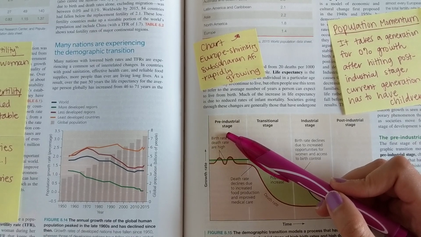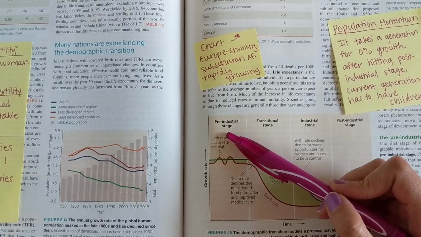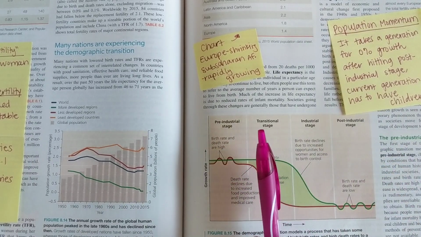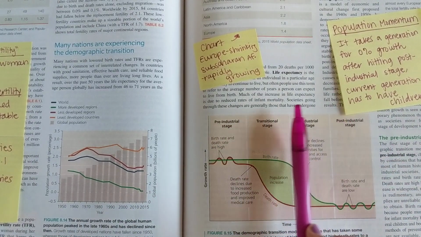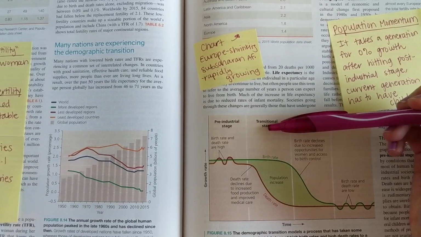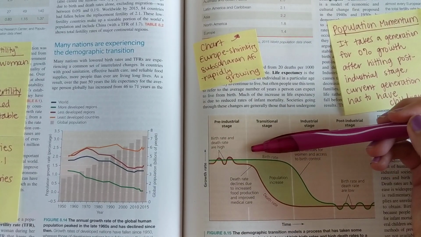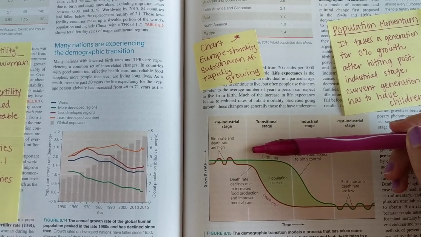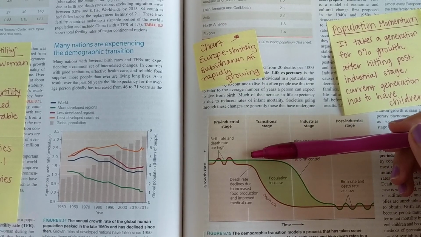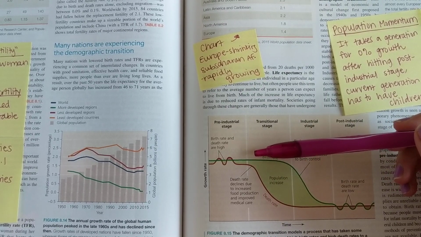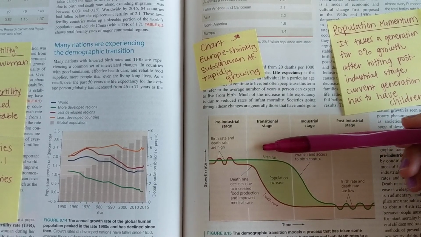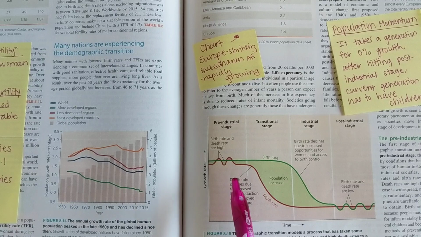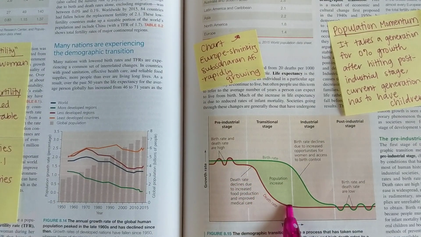Maybe a couple of villages deep in the Amazon or other very isolated areas, but most countries are in these 3 stages. The transitional stage is kind of the start of the Industrial Revolution, and that's different for every country. Ours was in the 1800s. Some countries are just having their Industrial Revolution now. So right here, their death rates go down.